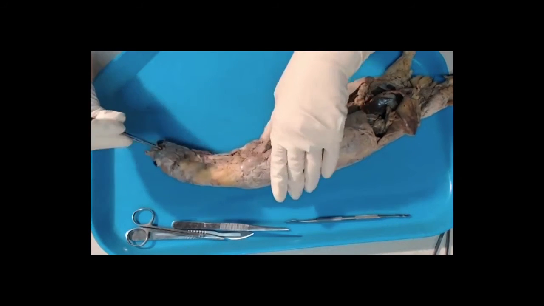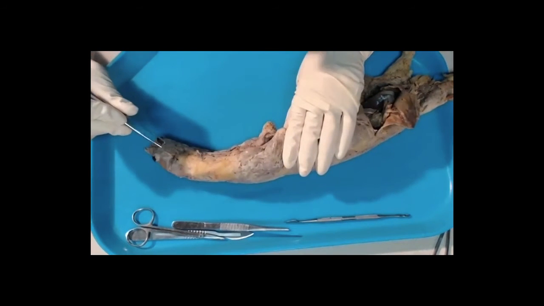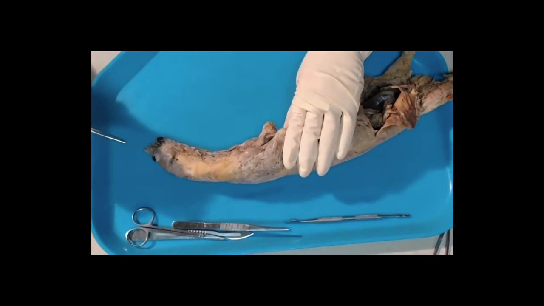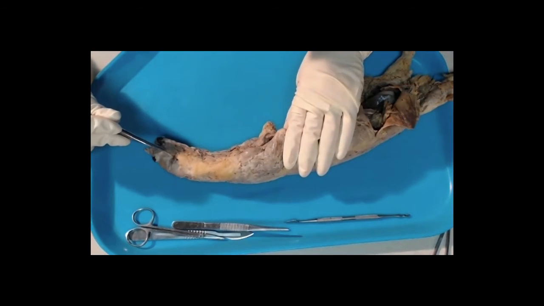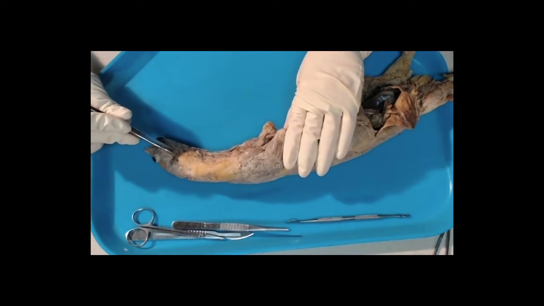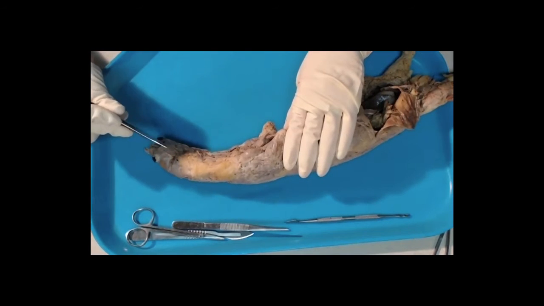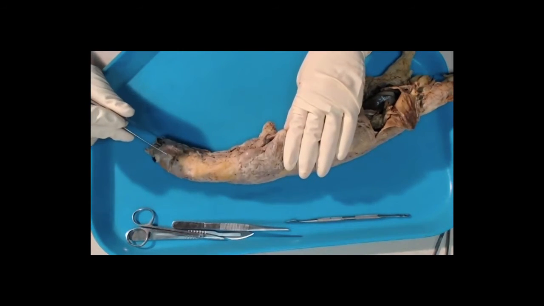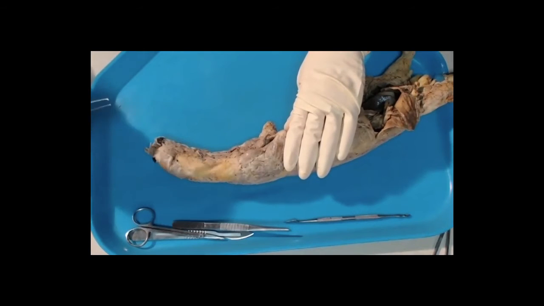If you guys notice, your muscles have fibers. The muscle fibers run in a certain direction. So if you are able to get that fascia off without ripping the muscle, you can see which direction those fibers run in. And your muscle actually contracts in the same direction, parallel to those fibers. So you can kind of imagine the type of movements that they can do based on that.